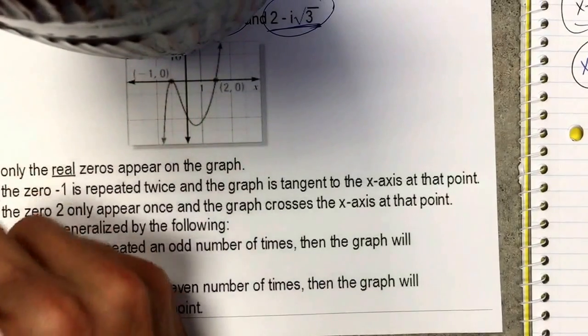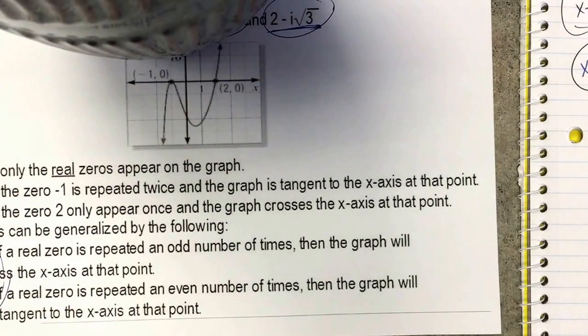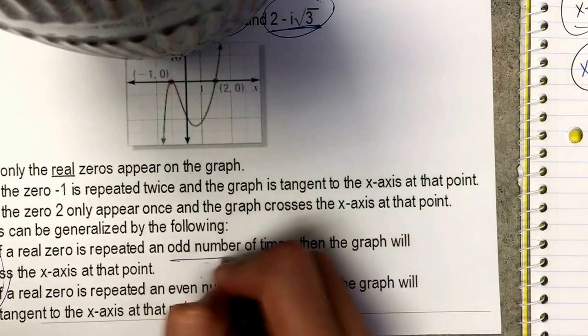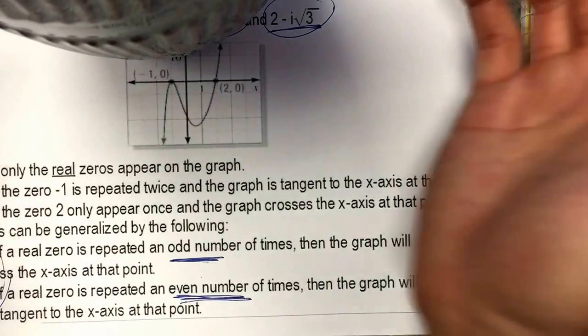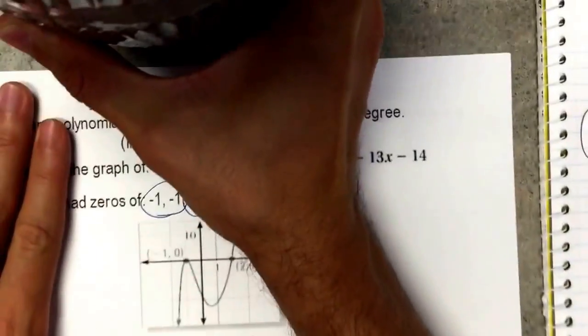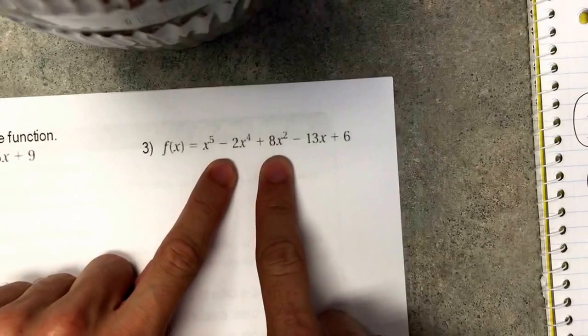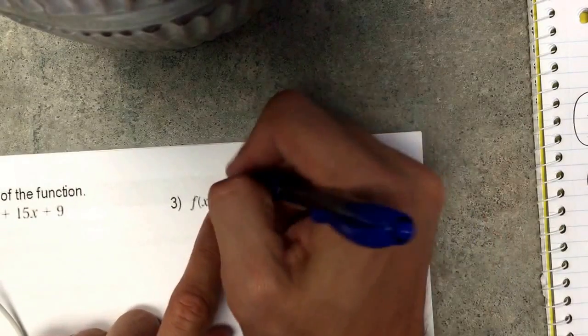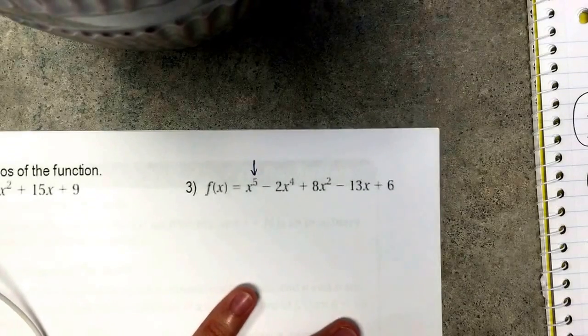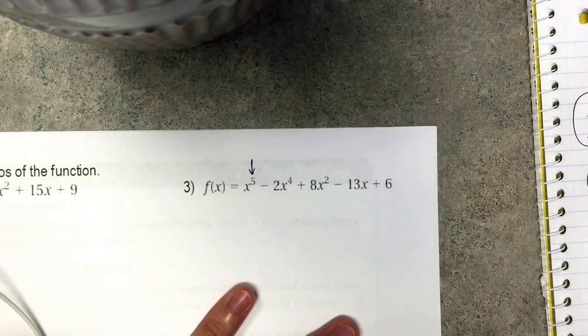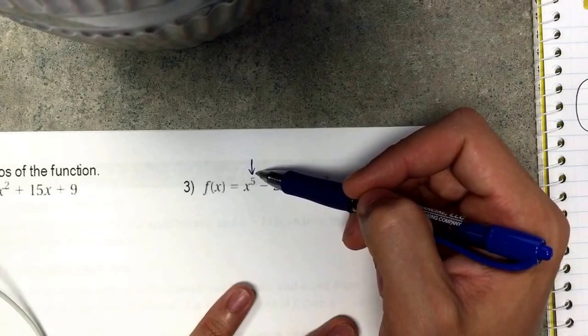And then these two things are things that we've discussed in the past. If you have an odd multiplicity, we're going to pass through the x-axis. If you have an even multiplicity, we're going to bounce on the x-axis. So what this brings up is, if you start a problem such as this one here, think about it. If I have a degree of 5, how many times do you need to do synthetic division in order to get it down to a quadratic? You'd have to do synthetic division 3 times.